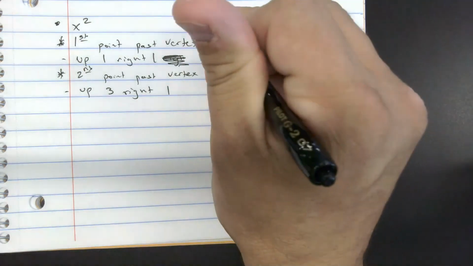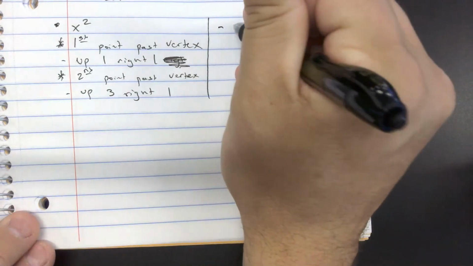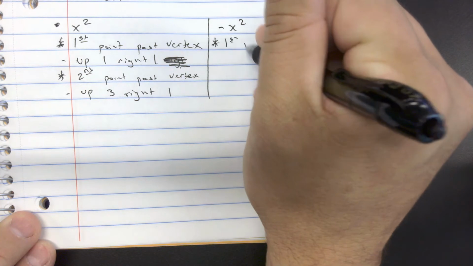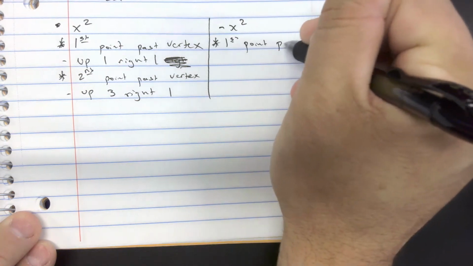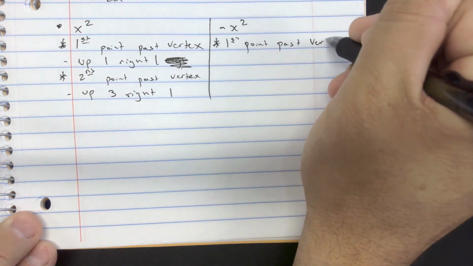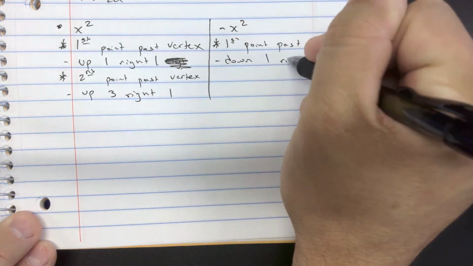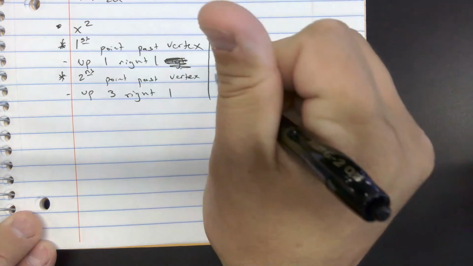Yeah. So now look, this is also, if it's negative, you'd go down 1, right 1, down 3, right 1. Okay, does that make sense? So if it's negative x squared, your first point past vertex, you're going to go down 1, right 1.